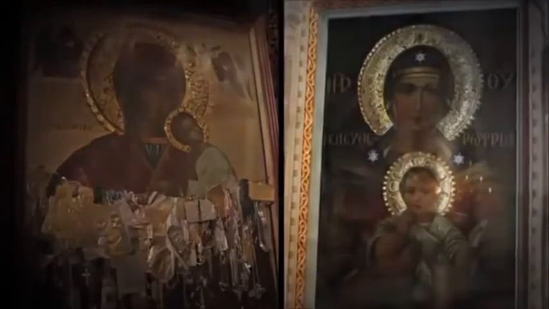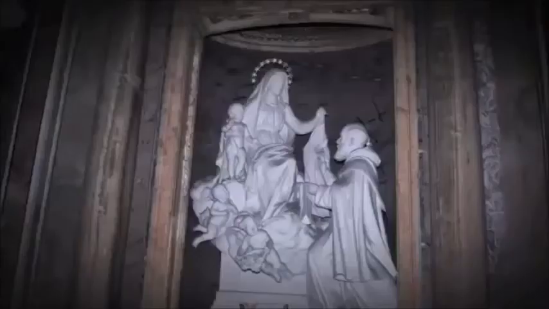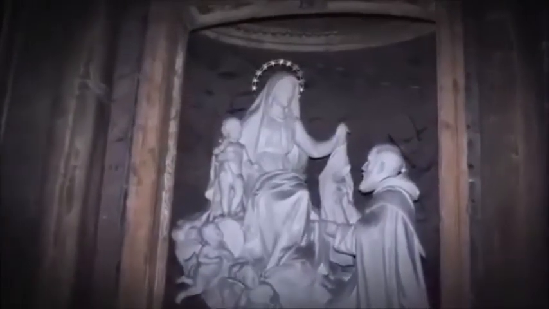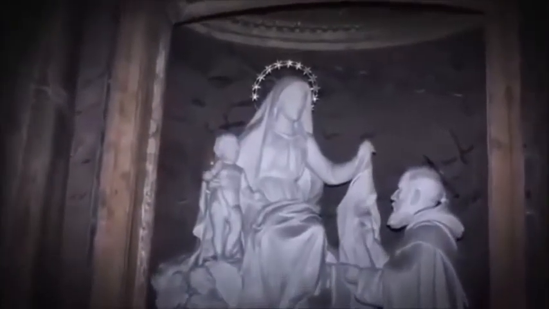Today, the Catholics think more highly of Mary than Jesus. They call Mary the Mother of God, which implies that she is above God.